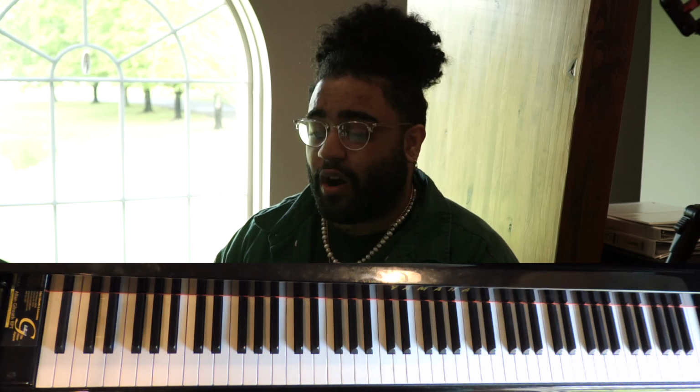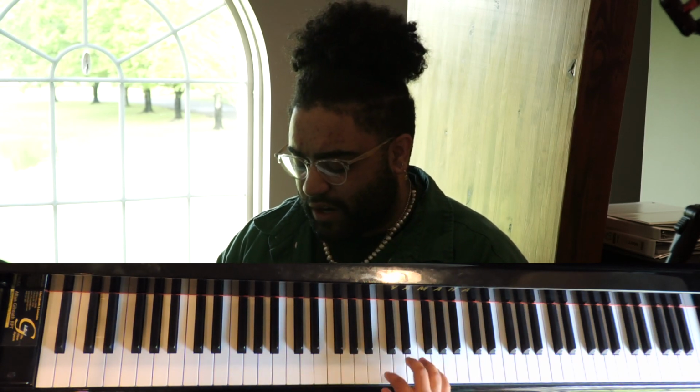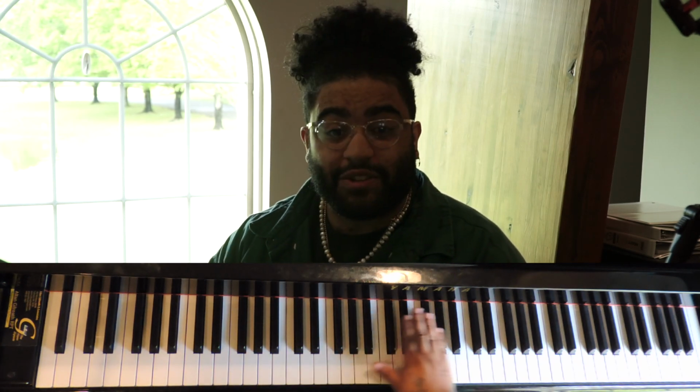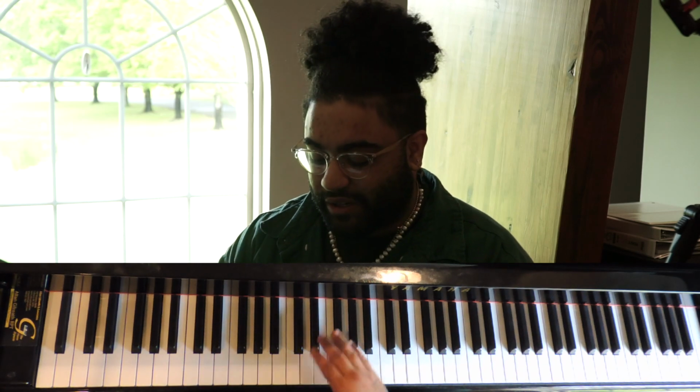Okay? And it can be confusing to figure out where the white keys and the black keys are in reference to each other. It's harder for people to figure out where C is if they aren't paying attention to the black keys. So let's take a moment and look at the black keys.